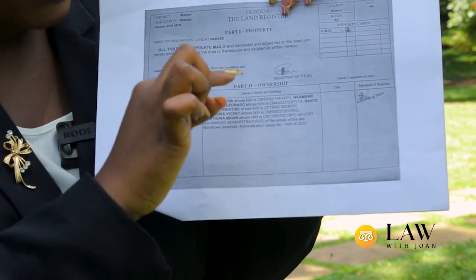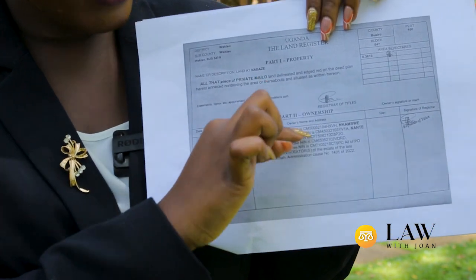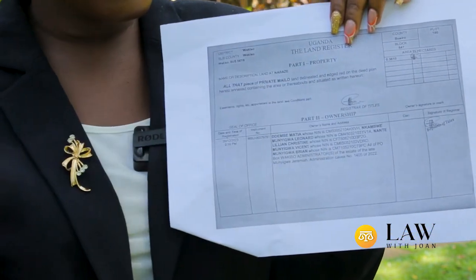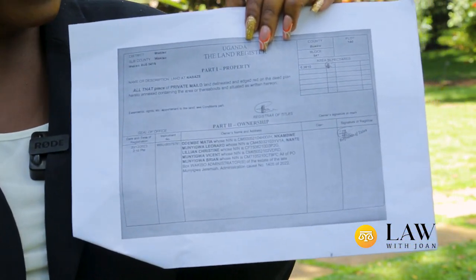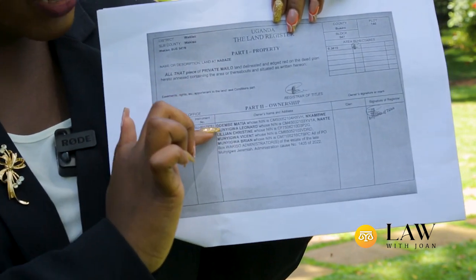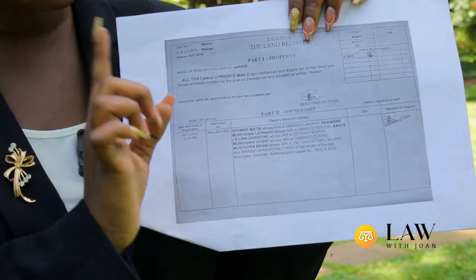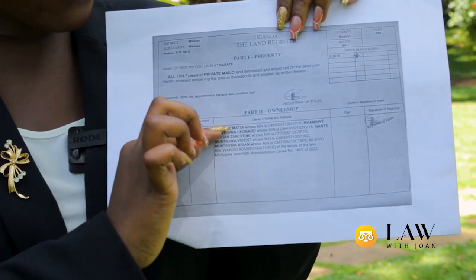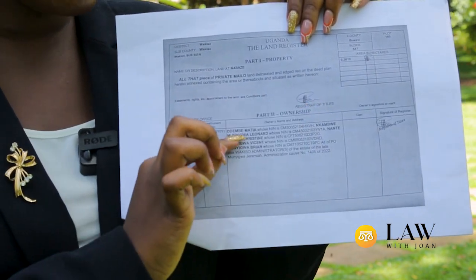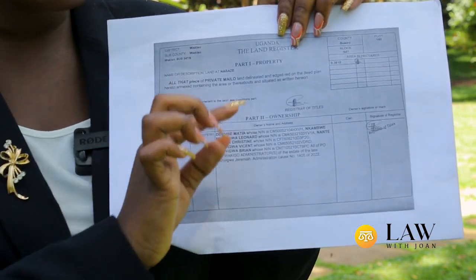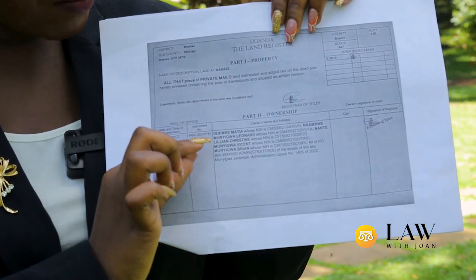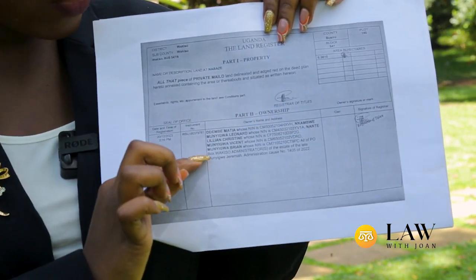So you're supposed to always confirm the NIN that you have here on the title with the NIN of the person selling to you the land. And also, this part should not be crossed. If the person is selling to you land and it is crossed with a red pen, then it means that person no longer owns that title. So the names must be clear and uncrossed.